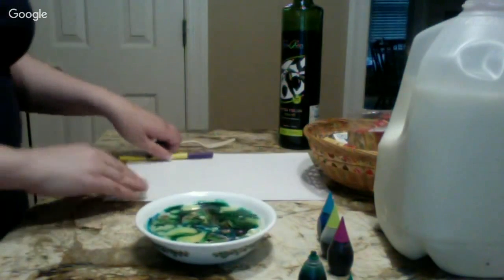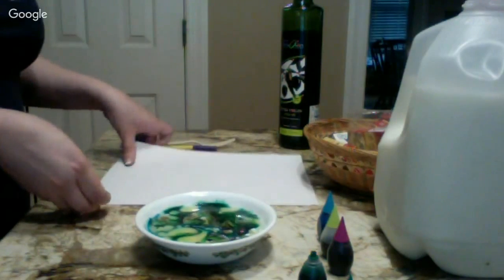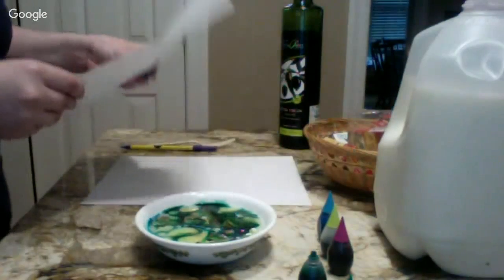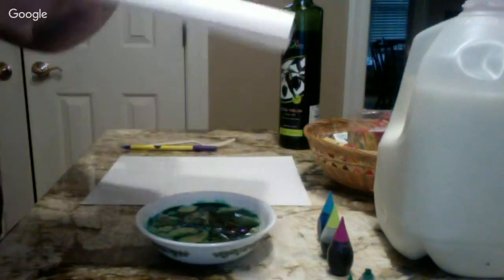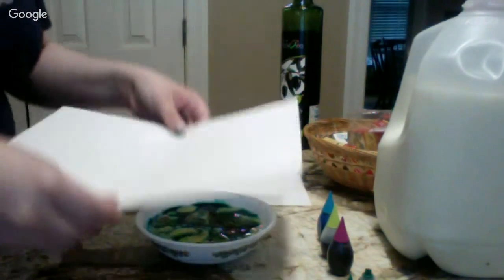So I'm going to attempt to transfer it. I haven't done this yet, so bear with me. Okay. So we're supposed to gently press the paper to the pattern.